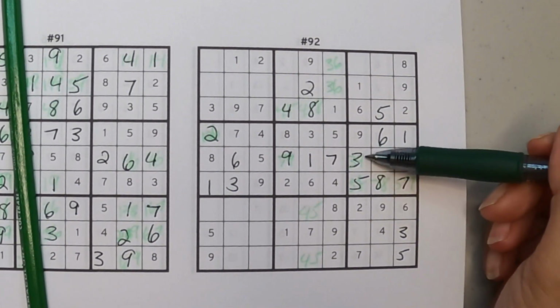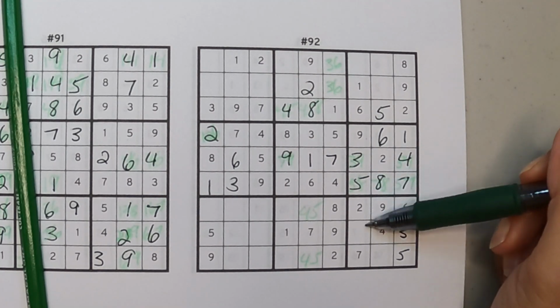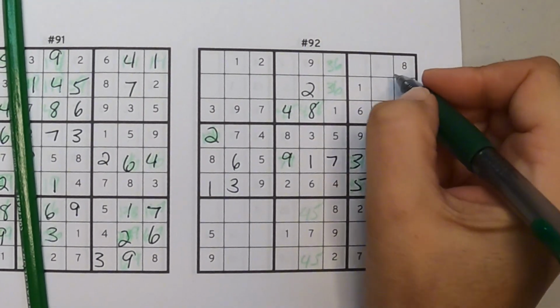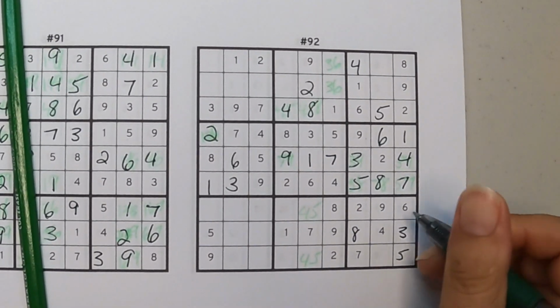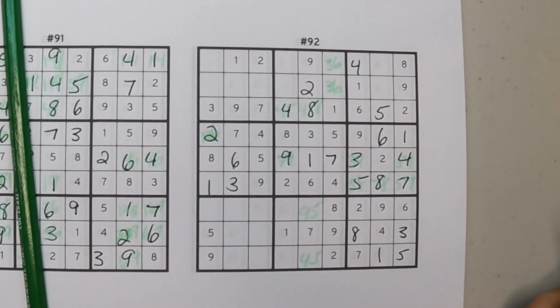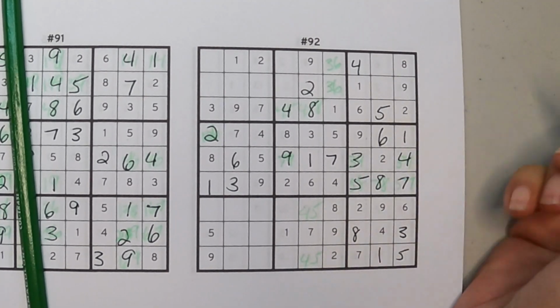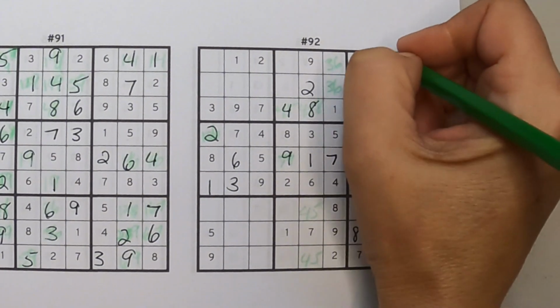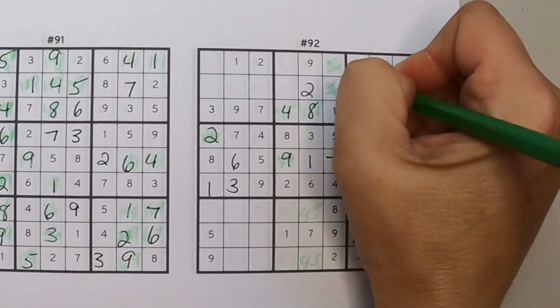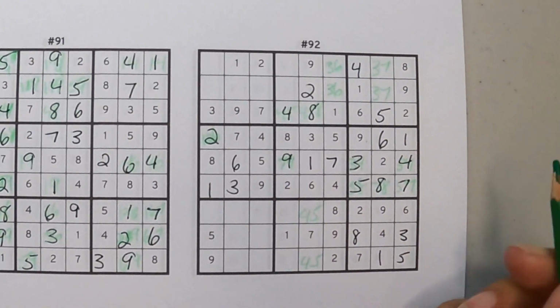For this column now, we're missing 4 and 8. We've got an 8 here, so 4, 8. For this box, we're just missing a 1. For this box, we're missing 3 and 7. I don't see any help. So 3, 7, 3, 7.